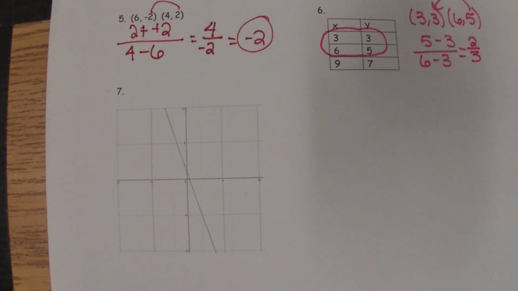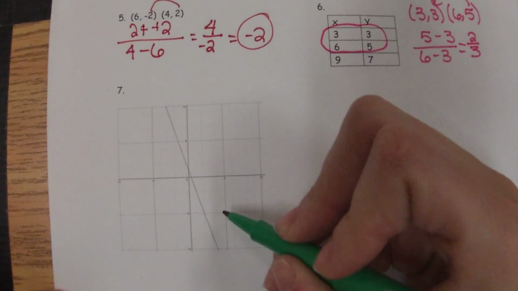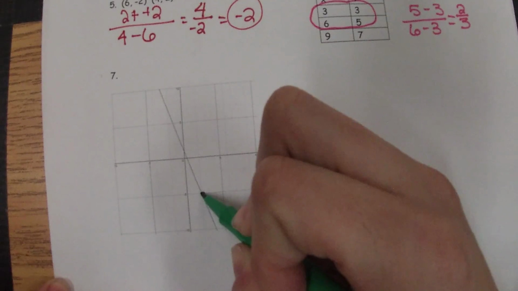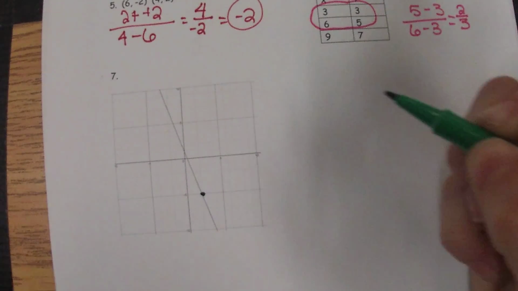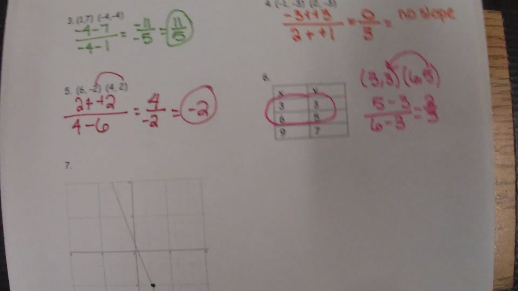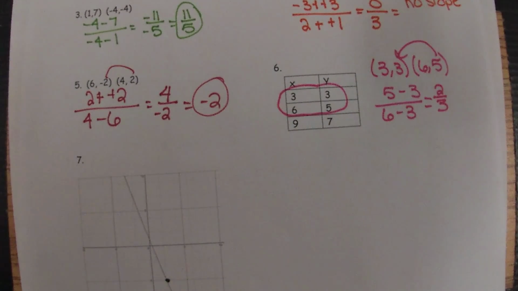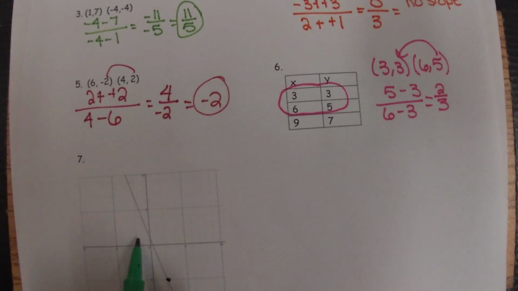Number 7, we need to find a couple good points. So if we look here, my photocopy isn't perfect. You can see a little bit better on the computer, but we have a good point here. Sorry, I have a cough today. Let's see where else. Man, this copy isn't just super great, but I think we have 1, 2, 3, 4, 5.